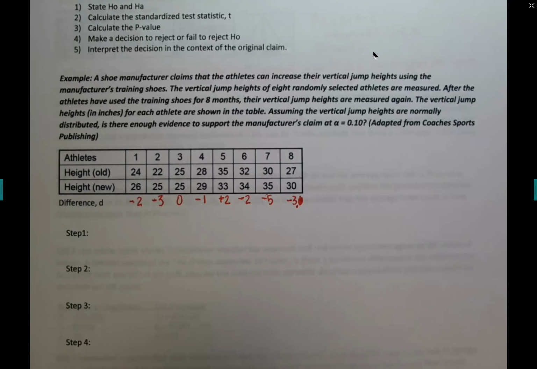And let me tell you why we need the difference. Let's say I'm going to do a different example and you guys can participate with me. I claim that I'm going to improve on the next test. I'm going to work hard to get a better score than the previous test. So let's say on the previous test, I got 72. In order to support the claim, what kind of score should I get on the next test?